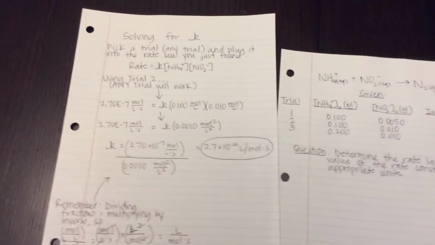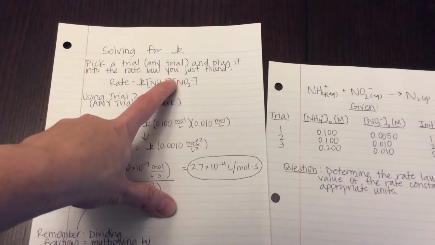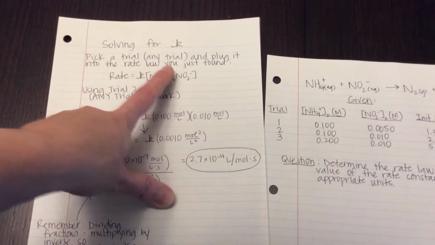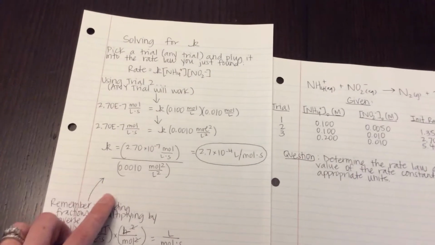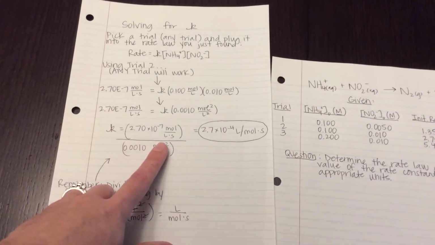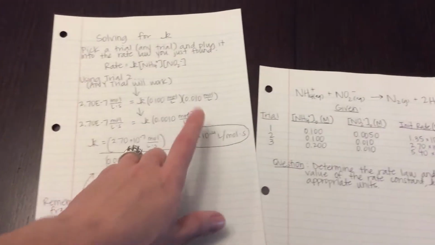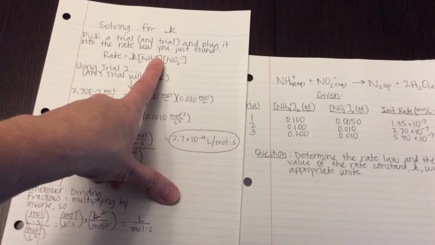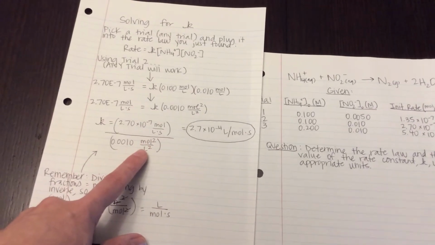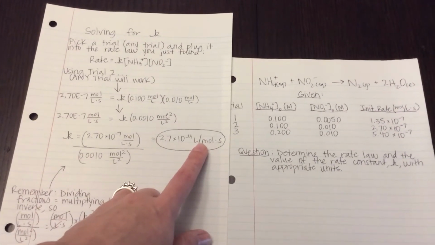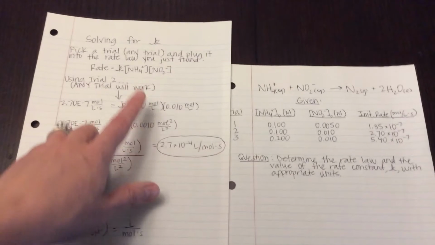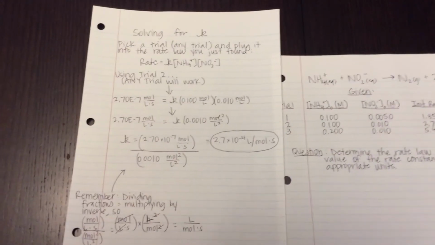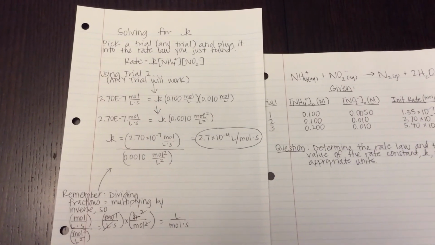Now one note I want to make here is let's pretend that this had been squared, just for fun. If NH4 plus had been squared, that would mean my units here would be moles cubed over liters cubed, because you'd have moles squared per liter squared times moles per liter. So if this had been squared, my units here would have been cubed, which means my answer would have liters squared per mole squared second. So the units vary based on what your rate law is. And I hope this problem helps you in using a rate law to determine the value of K.